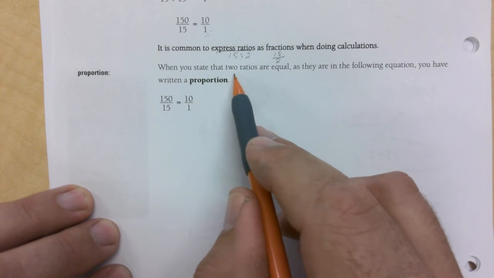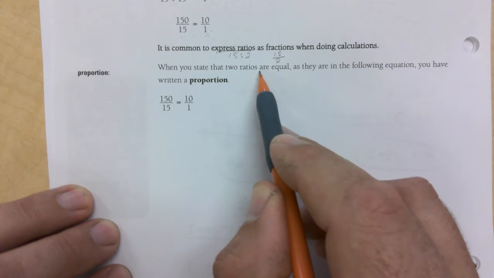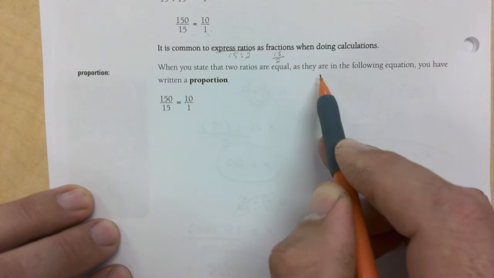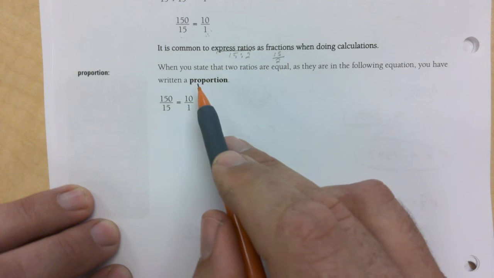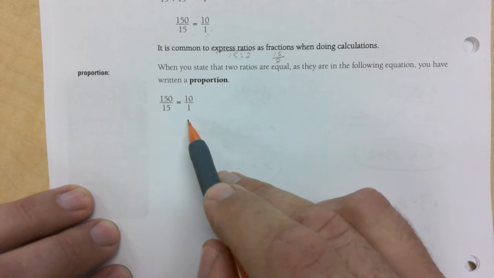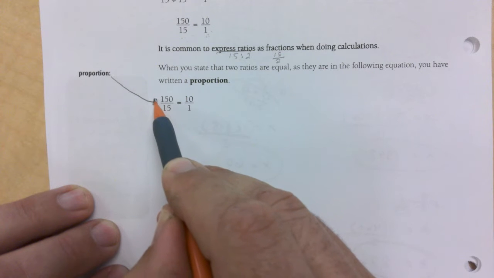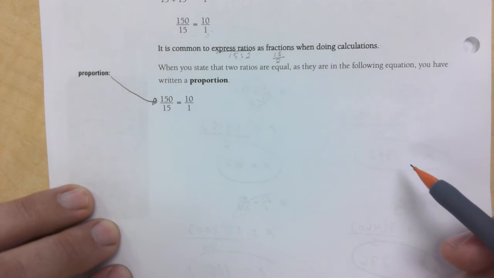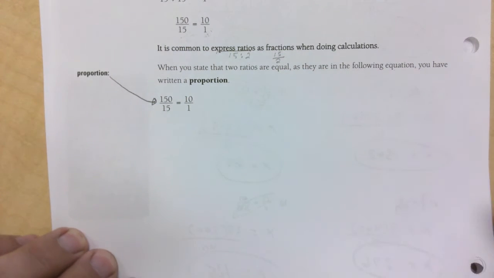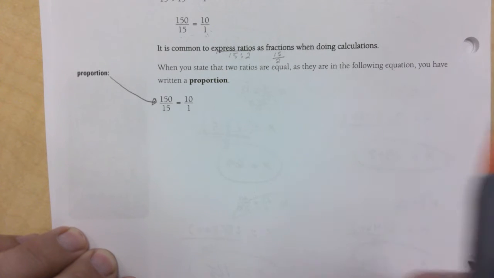When you state that two ratios are equal, as they are in the following equation, you have written a proportion. So this is a proportion, okay? That is a proportion right there. It's just two fractions that are equal, except that for us, one of these will be unknown. There are 4 numbers, and one of them will be unknown to us.